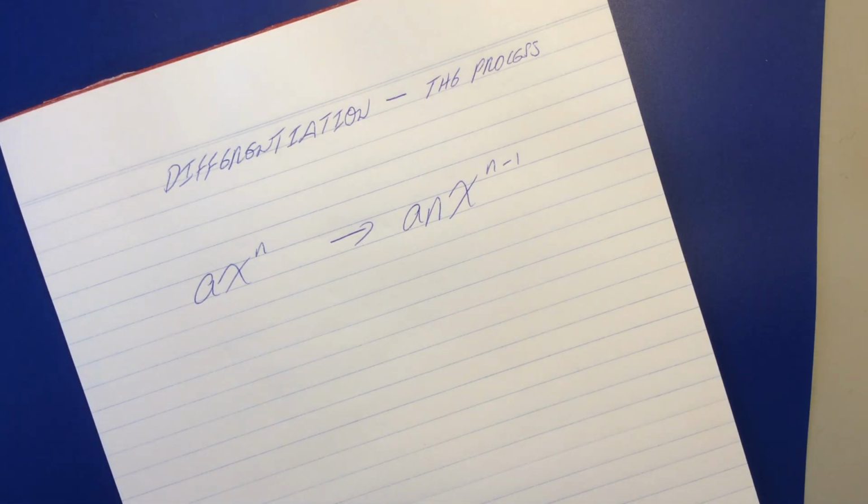Hello, I'm an old guy and I do maths. And today we're going to look at differentiation and the process involved in doing it.